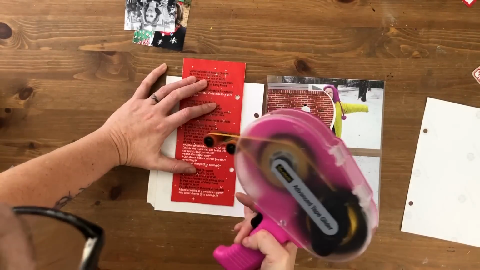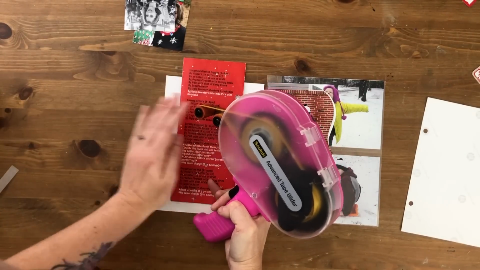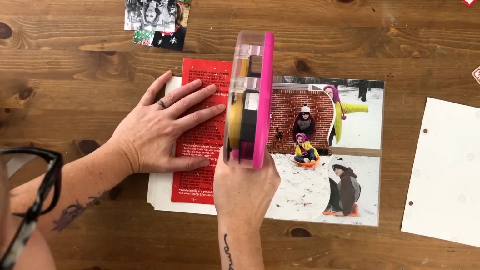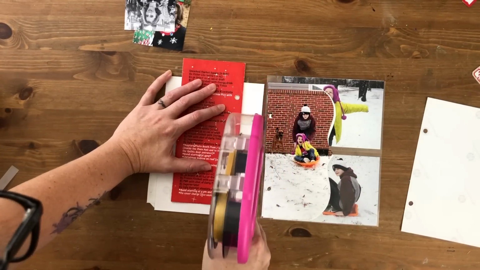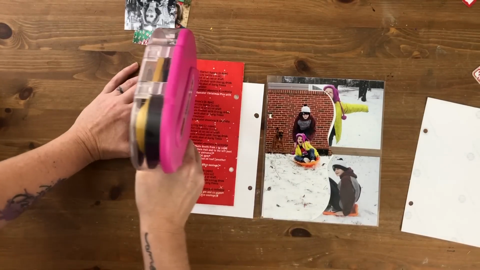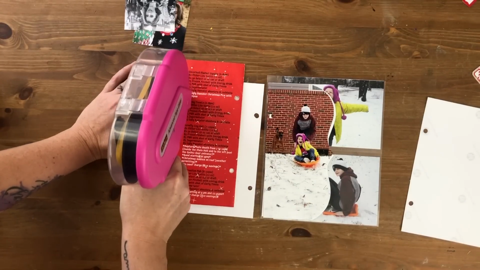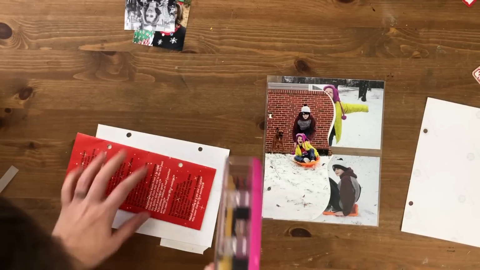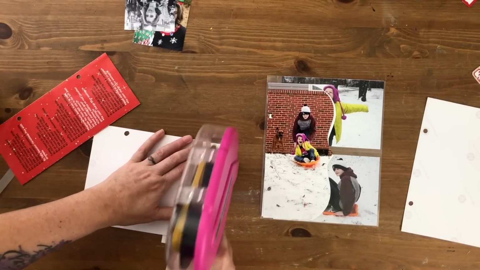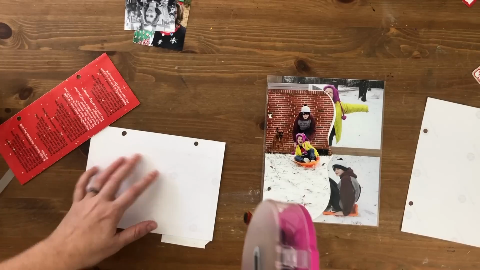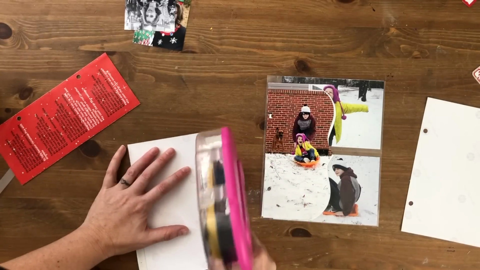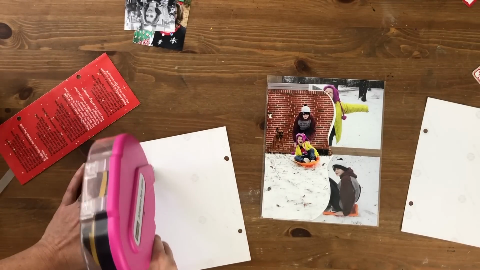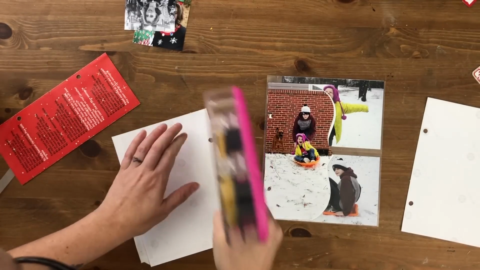But since this is almost the right size, and since I am incredibly lazy, what I'm going to do instead is I'm just going to adhere all the way from here to here and here to here so that I can just create a sticky barrier in between. And I'm going to leave just enough room so that it has a little bit of wiggle room. And then, so I created my barrier instead of with paper. I just did it with tape runner. Make sure it is sticky all the way to the edges.